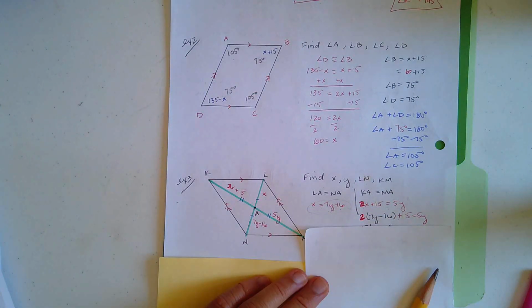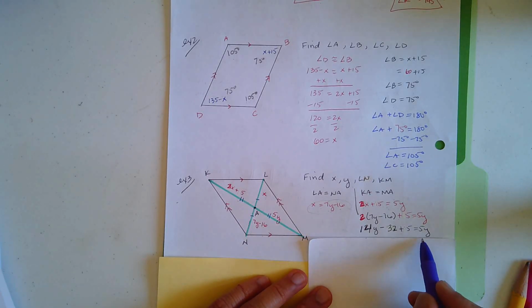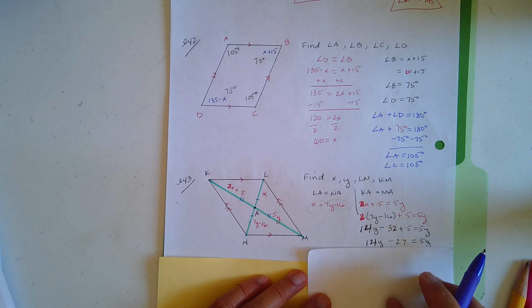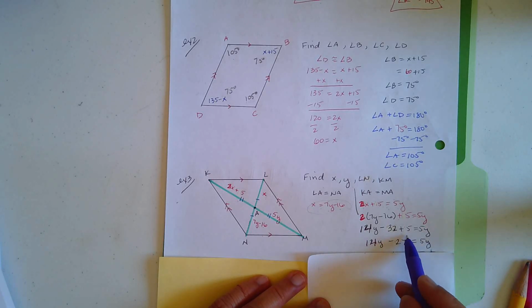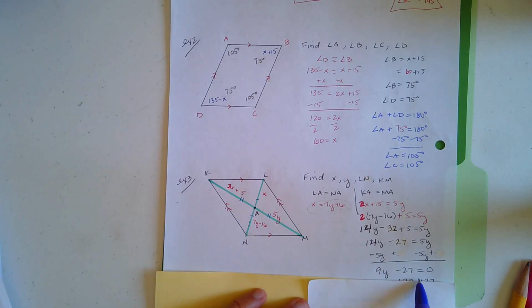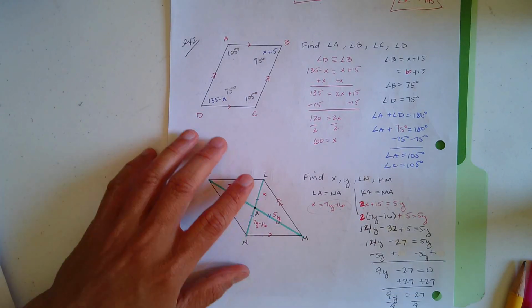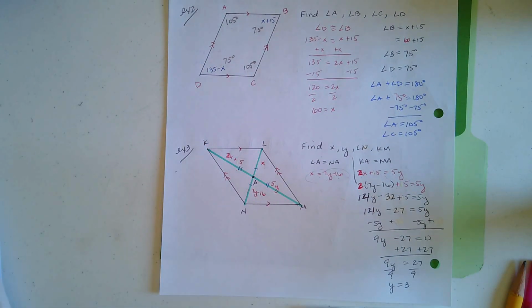Now distribute the 2. We have 14y minus 32 plus 5 equals 5y. Combine like terms, negative 32 plus 5 is negative 27. 14y minus 27 equals 5y. Subtract 5y from both sides. 9y minus 27 equals 0. Add 27 on both sides. Then y is equal to 3.